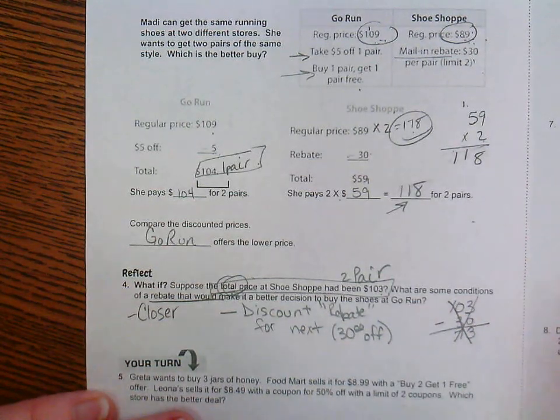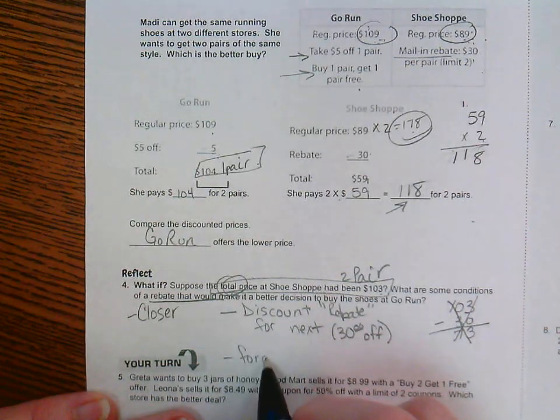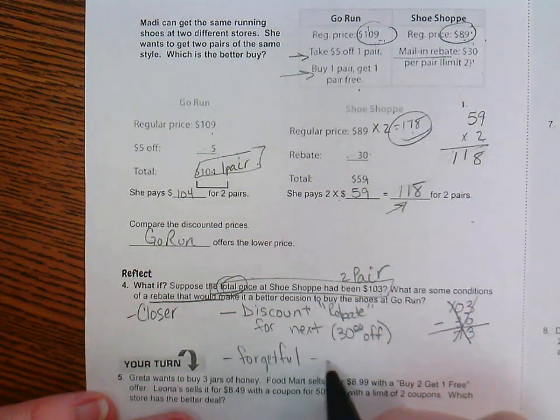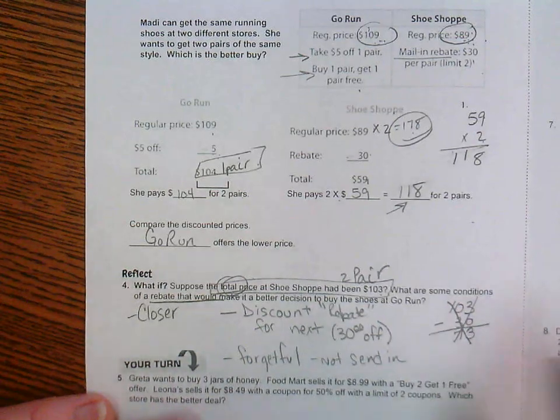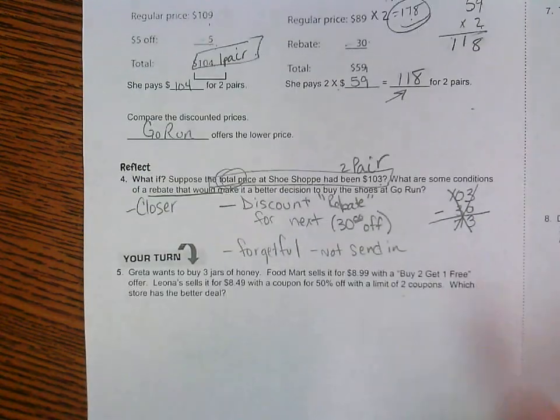Then that doesn't really save you any money. You have to remember to go back. Or, like I said before, you're forgetful. And you're going to forget to send that in, the rebate. Now, if they gave it to you right there at the register, a lot of stores do that now, that would have been way better.